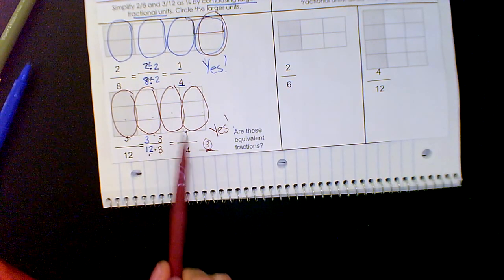And 1 times 3 is 3. That's how I guessed 3. I just did the opposite of division, and I multiplied it. Remember, when I'm decomposing to find the smaller units, I'm multiplying. When I'm composing a larger fraction, I'm going to divide.